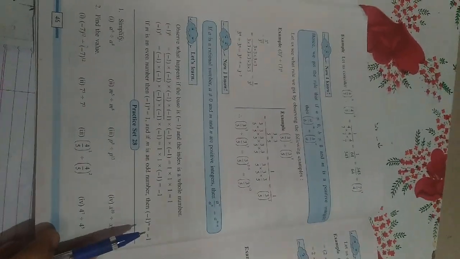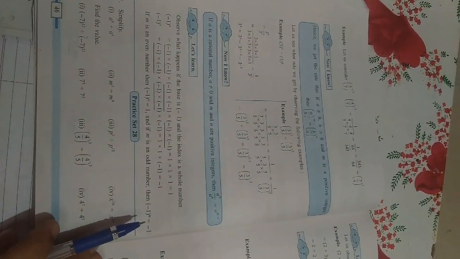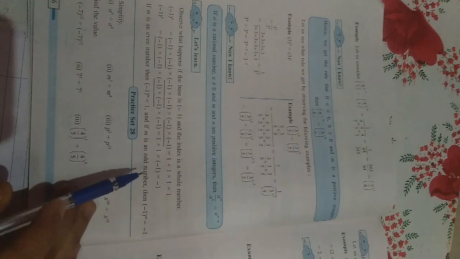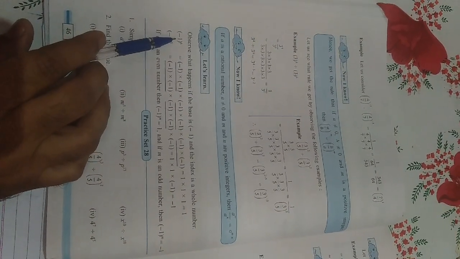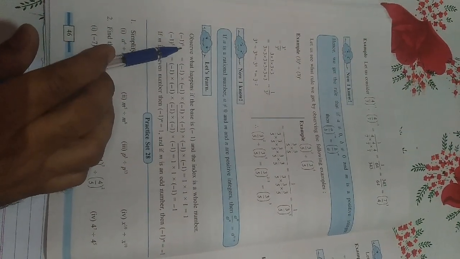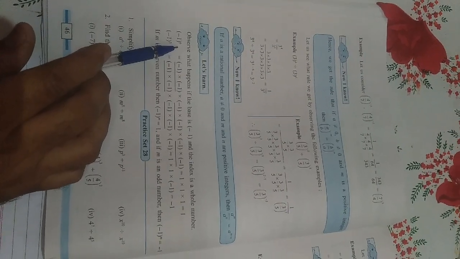These are all some rules. One more rule they have given: if a negative number is the base and its index is an even number, then the answer will be positive.